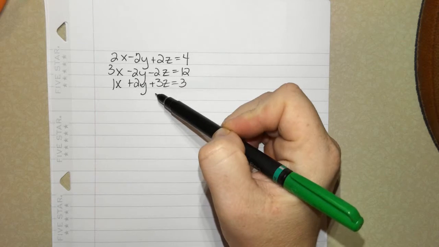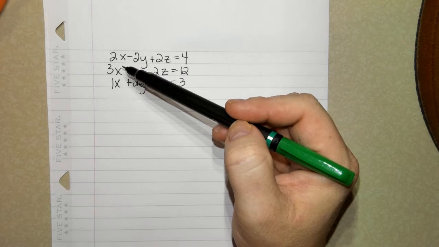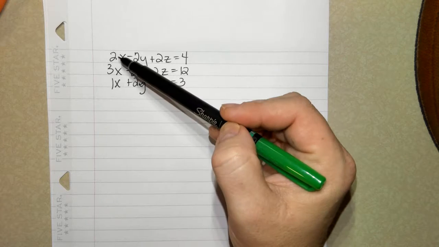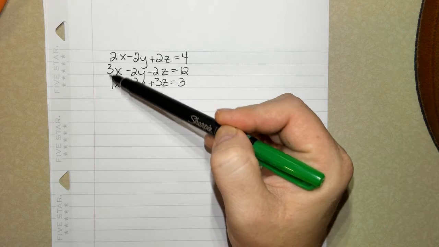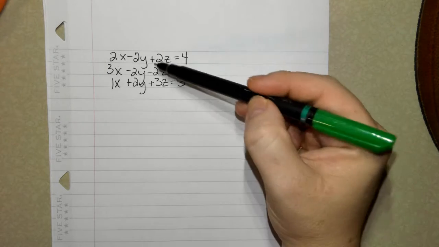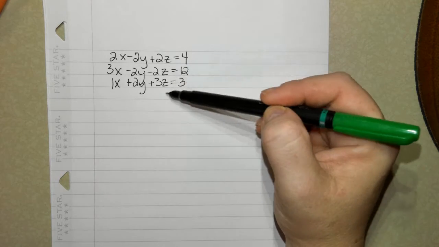In this problem, I can see the x's, the y's, and the z's are already lined up. And now I need to try to figure out what is going to be the quickest method to eliminate a variable. So no two numbers are the same. Okay, I see numbers are the same here. So my first thought is, yes, I could eliminate the y's or the z's fairly easy.